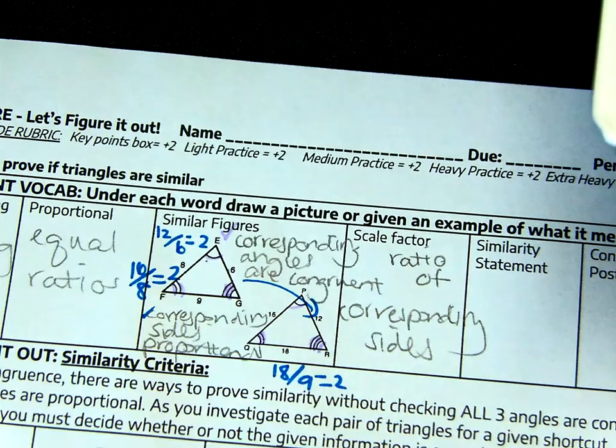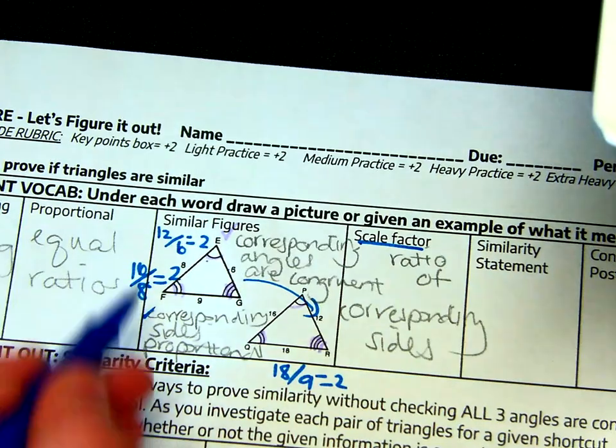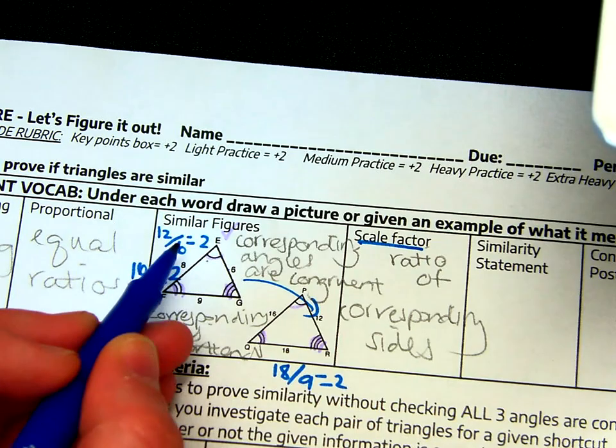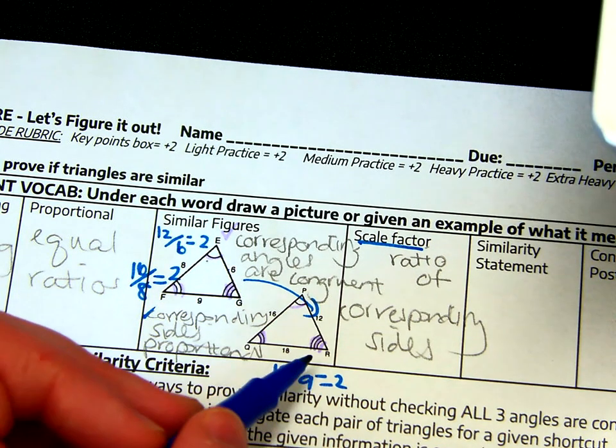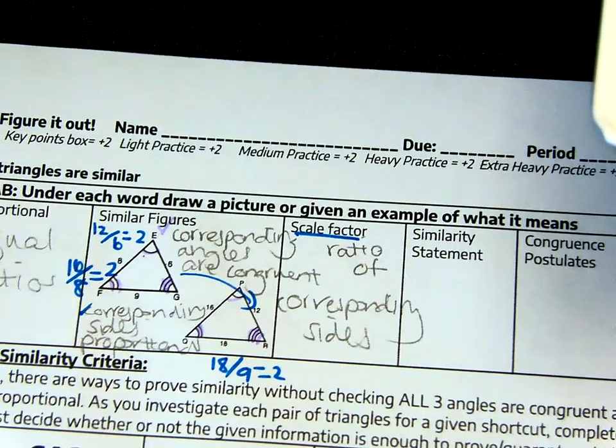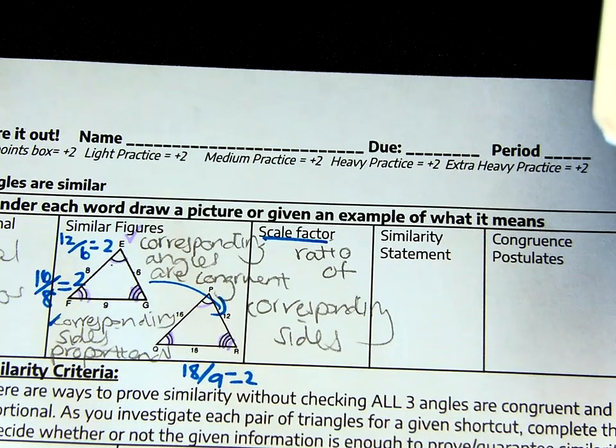Right? So scale factor is everything I did in blue here. That 2 to 1 ratio. I think this triangle is twice as big as this one, or this one is half as big as that one. Okay? Now, when triangles are similar, we have a similarity statement, right?